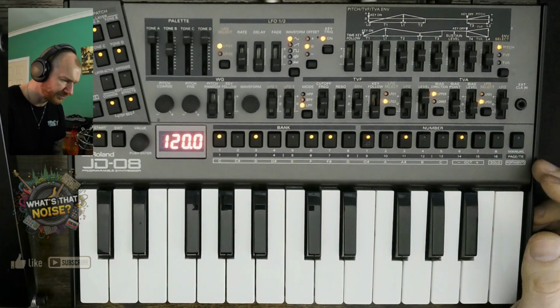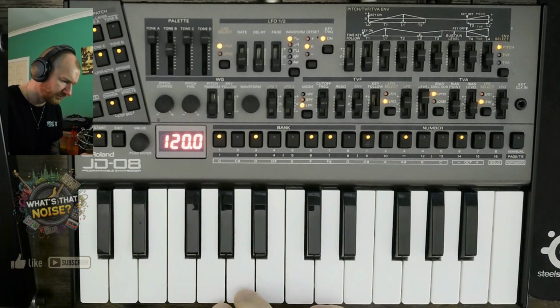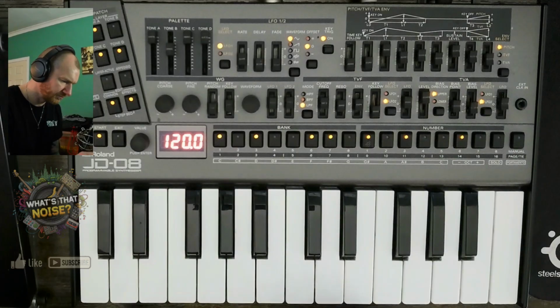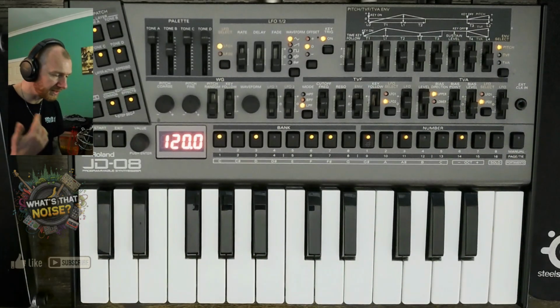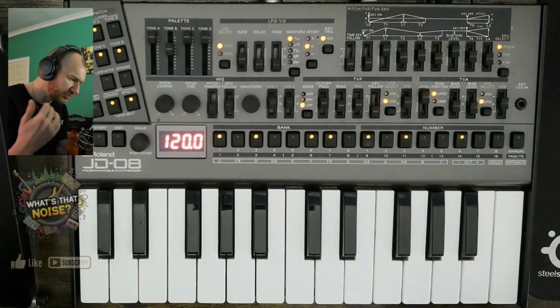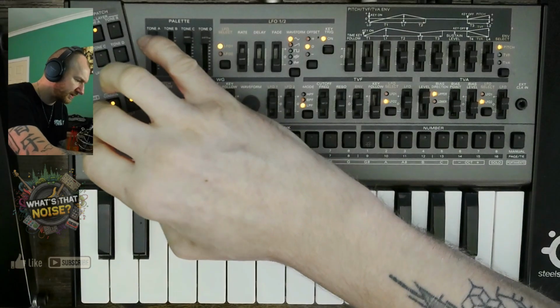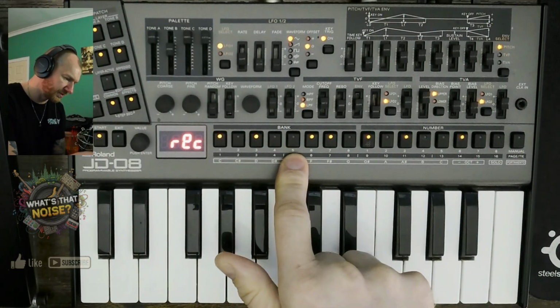Not bad. I want to record something live in addition, for example, just one note or whatever. So to record live, I press Note and Start, and it goes into record mode. I will try to hit this one.